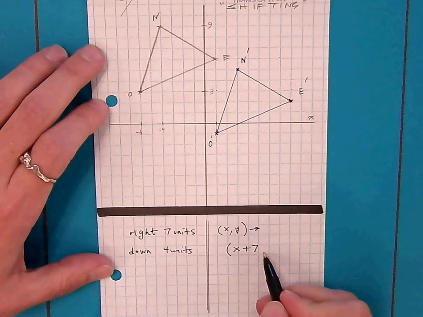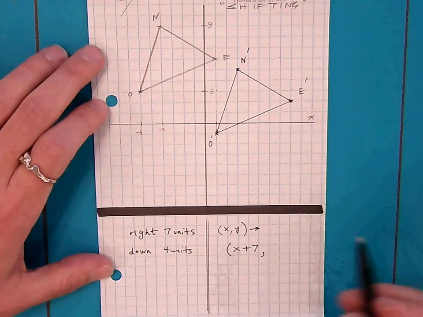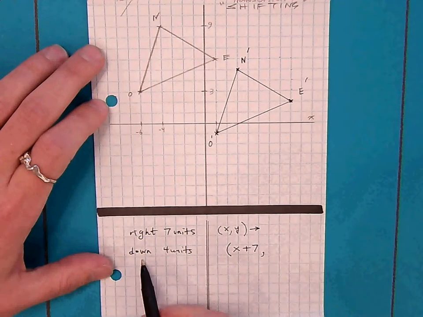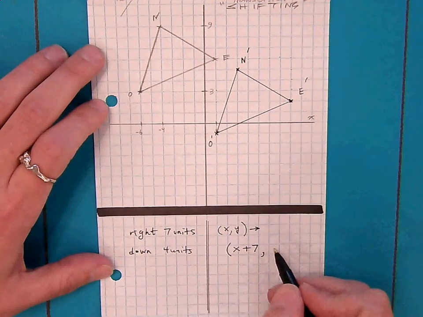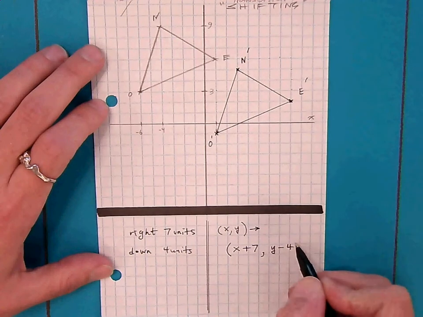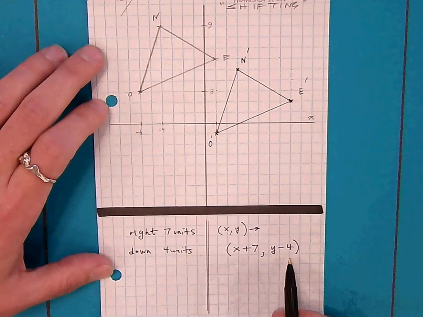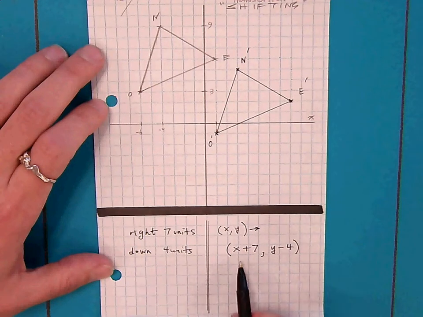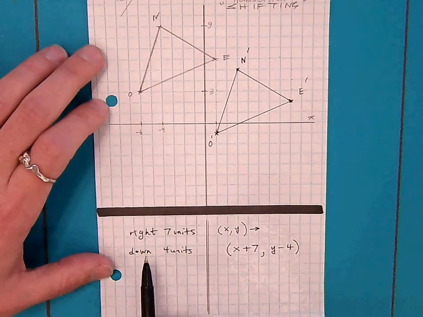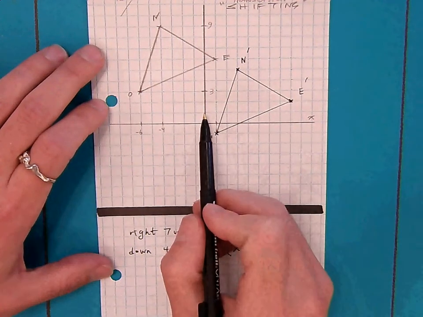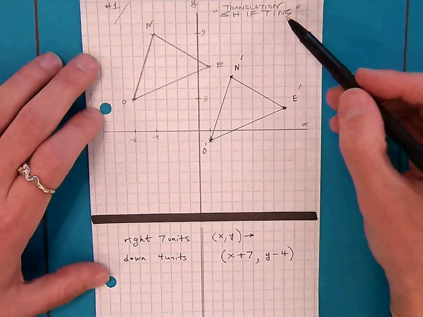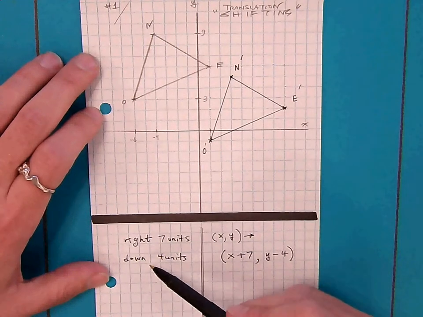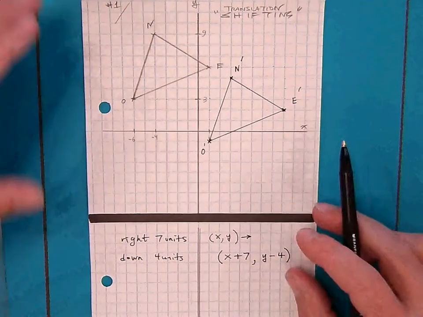So you can probably guess what I'm going to say for the y coordinate. The y coordinate is moving down or up. In this case, we're moving down, and when we're moving down, that's subtracting or losing value. So that's going to be y minus 4. So for all points, this will be the translation in an algebraic representation. This, of course, are words, and here is our picture. Multiple representations. So we call this translation by shifting. We're shifting horizontally, and we're shifting vertically. Simple enough. Give it a shot.